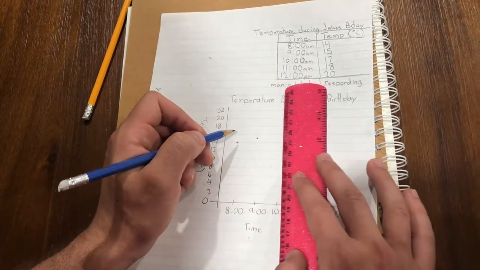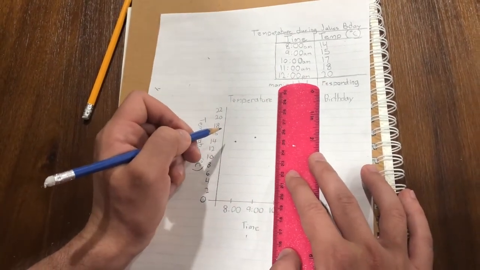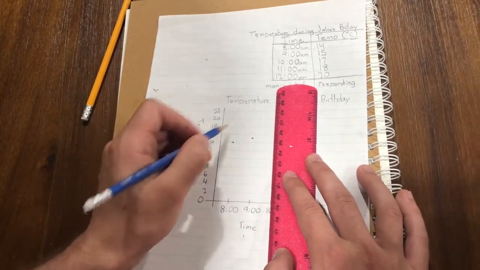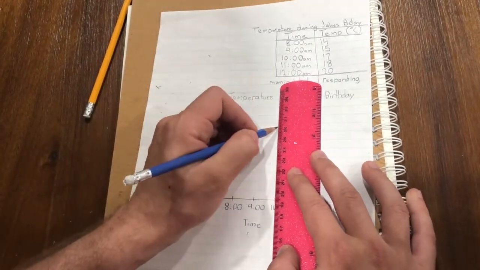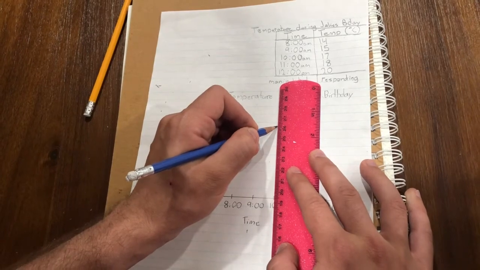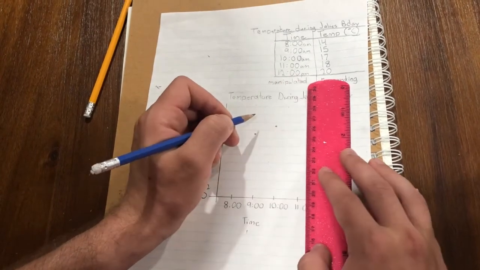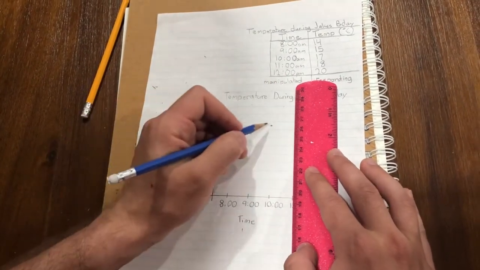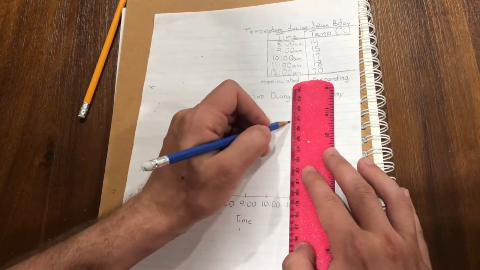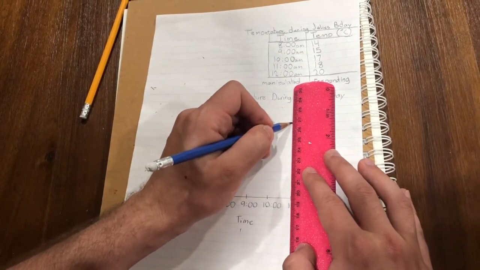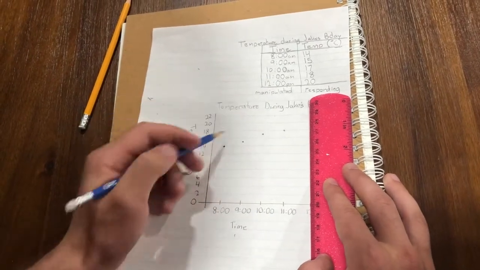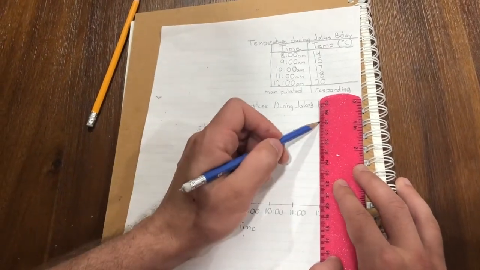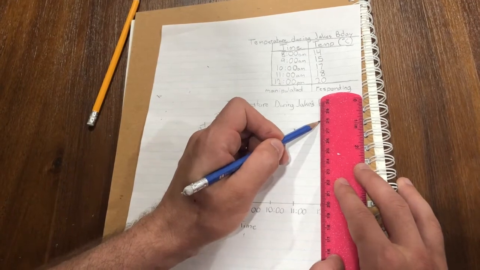Then at 10 a.m., I'll find the dot. 17 degrees is halfway between 16 and 18, so I will draw a dot there. 11 a.m., we're at 18 degrees, and draw a dot there. And 12 a.m. is 20 degrees, and I'll draw a dot there.